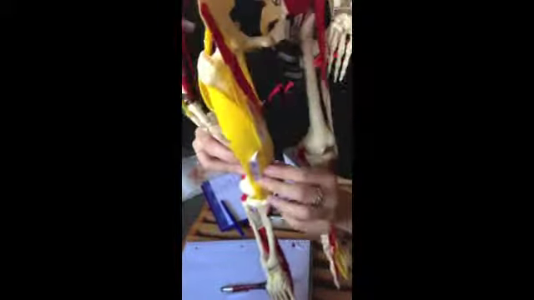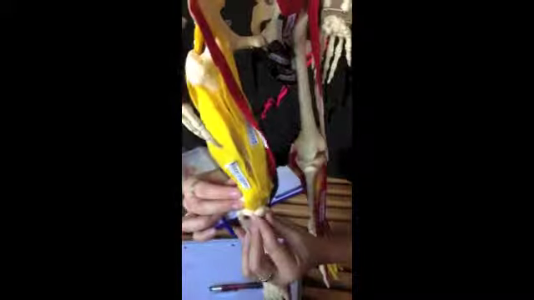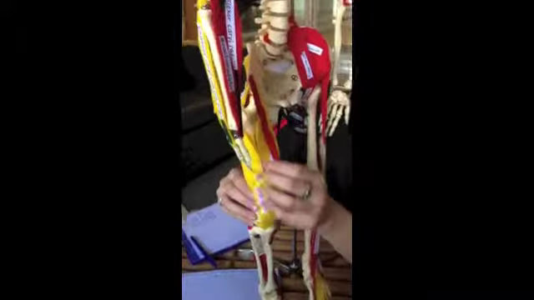So here we have the quadriceps group of the thigh. They all help in extending the thigh. And we have the vastus lateralis, the rectus femoris, vastus intermedius, and the vastus medialis. And they all come down towards the tibial tuberosity through a tendon. The rectus femoris originates up here on the iliac crest, and then these ones down here all originate across the intertrochanteric line, or the greater trochanter.